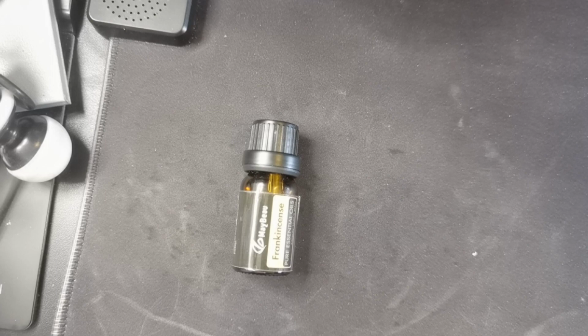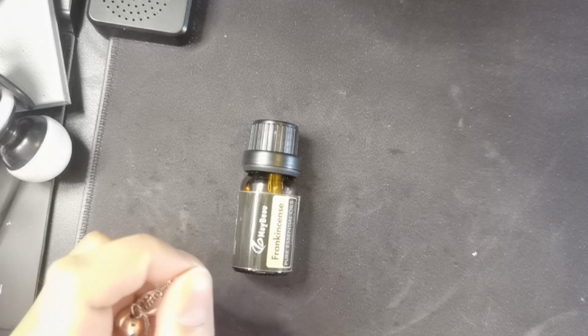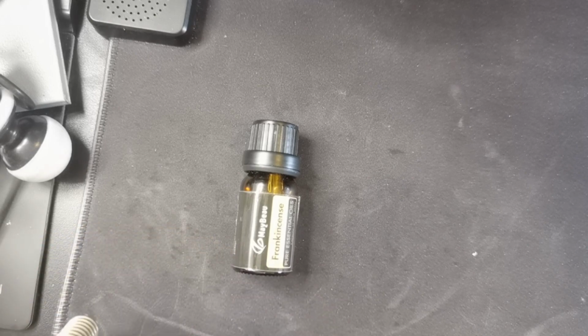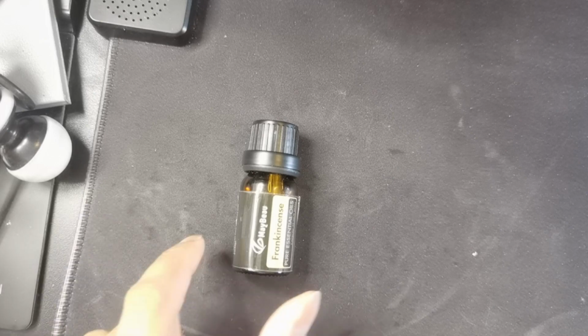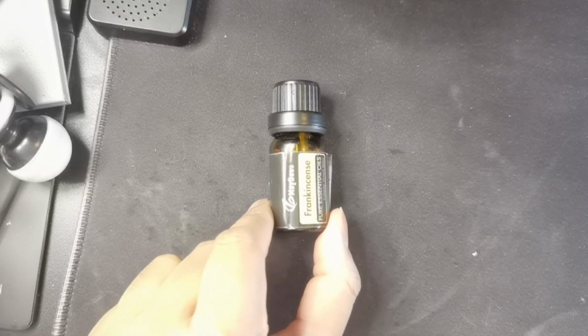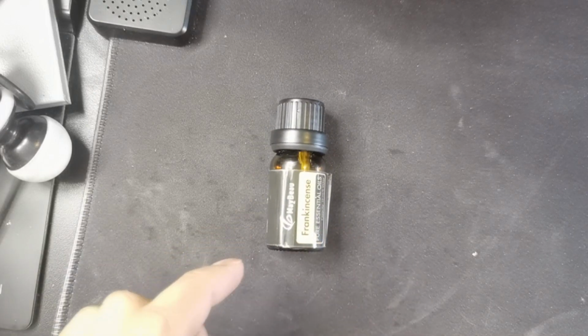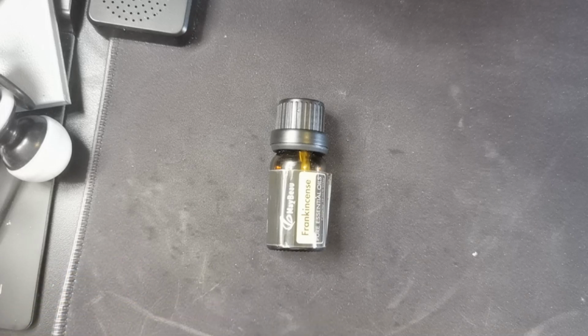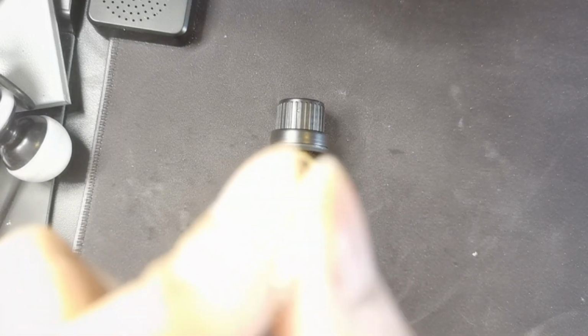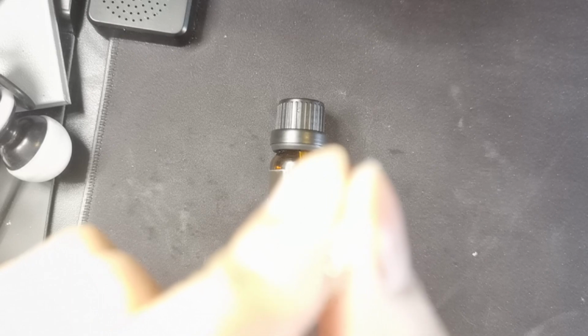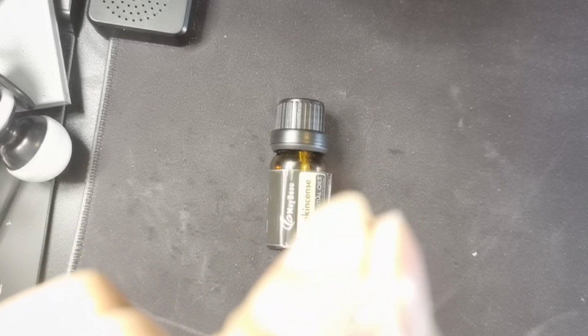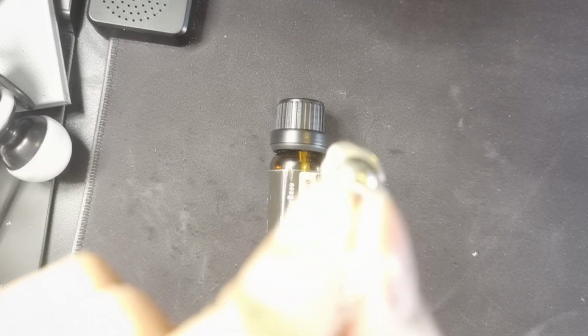Now we will ask whether this essential oil is good for me or not. You can see the essential oil is here. I will hold my pendulum on it. My hand is a little bit out of focus, so you can focus on the pendulum movement.